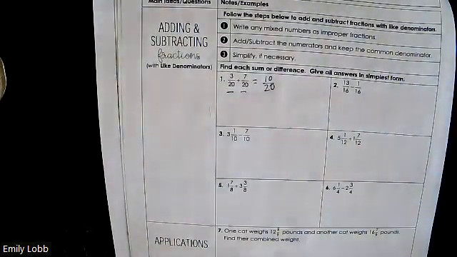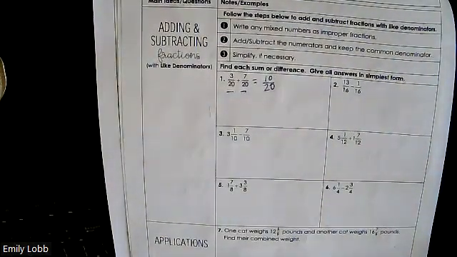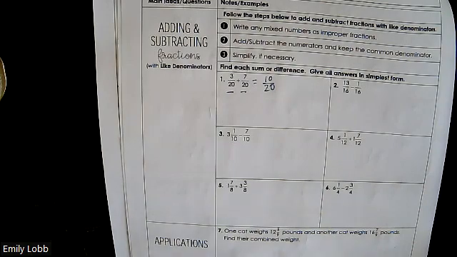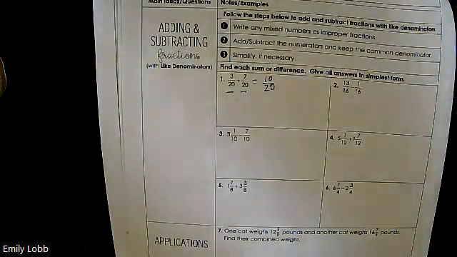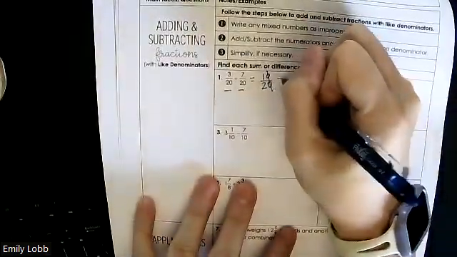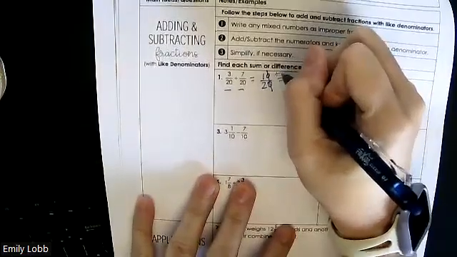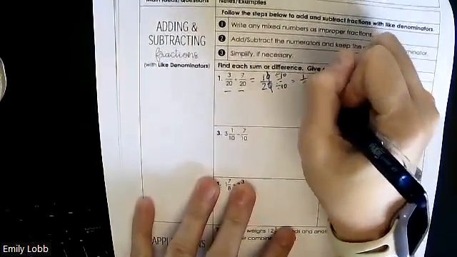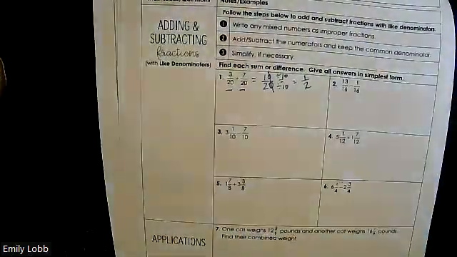Can we simplify this? Yes. What could we divide both 10 and 20 by? We could divide them by 2. We could also divide them by 5. We could also divide them by 10. You could cancel out your zeros. That's the same as dividing by 10. 1/2 is 1/2, right?